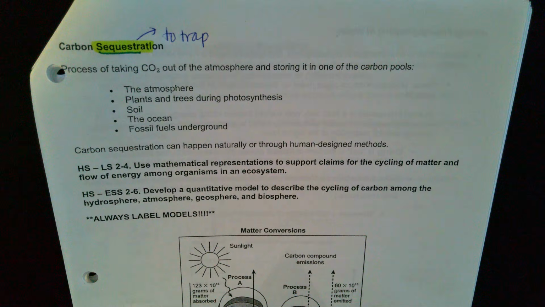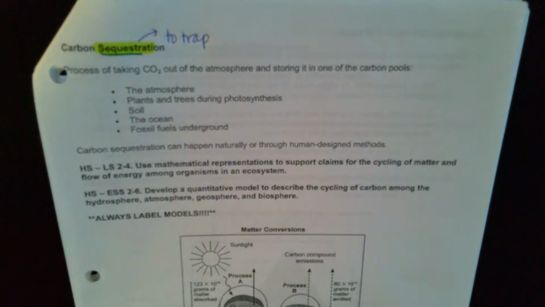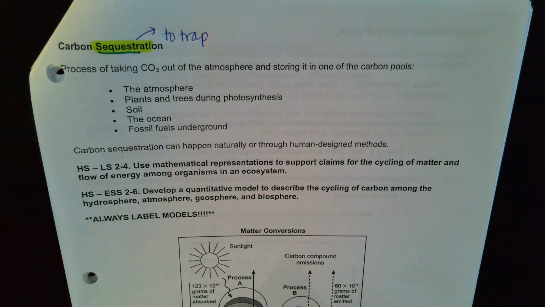In everyday terms, you might have heard the word sequester potentially for jury duty. If it's a really high profile case, they might sequester the people on the jury, and then they force them to stay in a hotel, and they limit their access to things like television, their phones, social media, so therefore they cannot be swayed by what's going on in the outside. So sequester means to trap.